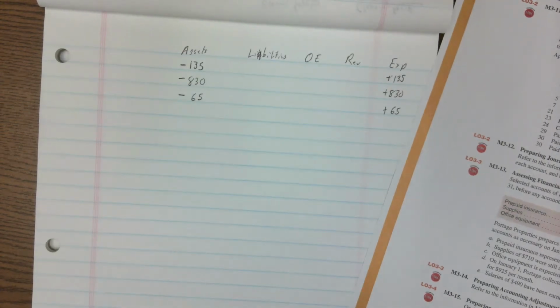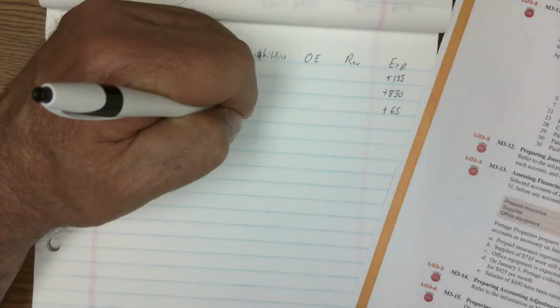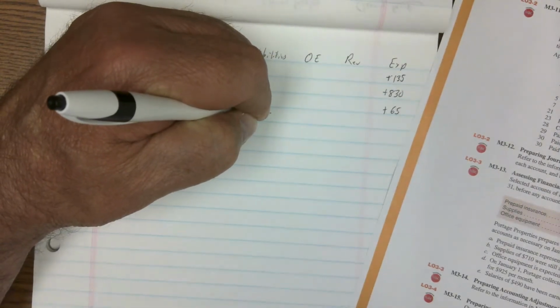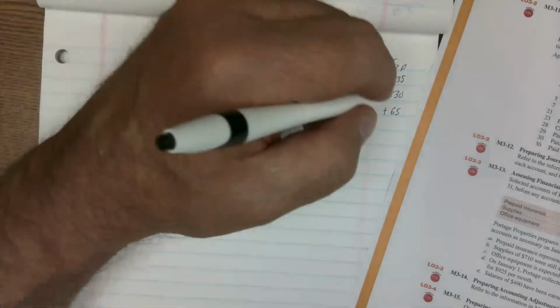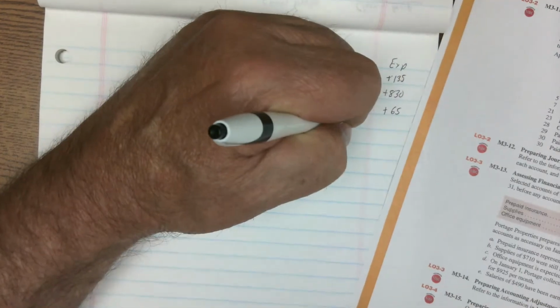Well, you also remember I said not all liabilities have to be satisfied with cash. So in this case, we're satisfying the liability, the prepaid rent or unearned rent, by allowing them to use the building for a period of months, in this case, 1 month. And so that went down 925. So we reduced our liabilities by 925, and we increased our revenue by 925.